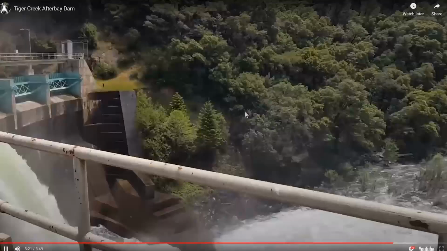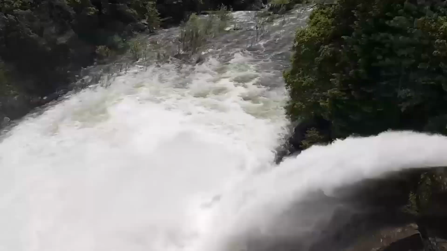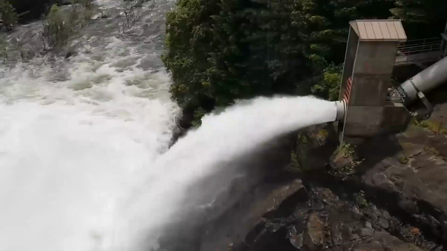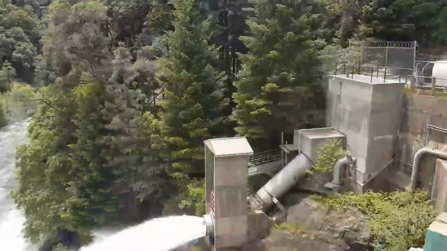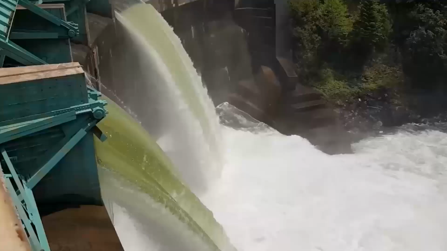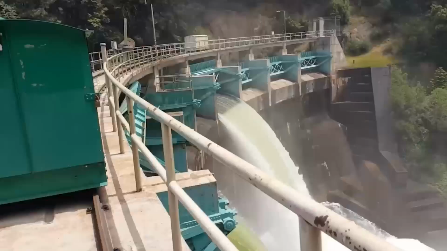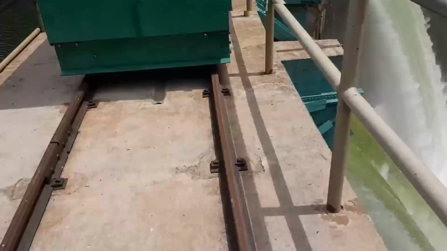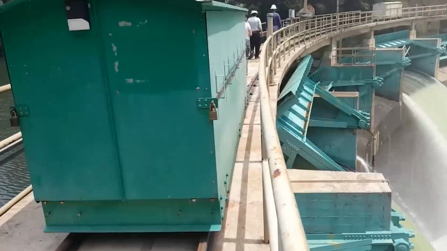So this is Tiger Creek Afterbay Dam. It's 2017. There was a huge runoff, so they're opening spill gates and our throttling knife gate valve, which you see right there. It's a 48-inch throttling knife gate, and it sees probably about 40 to 50 feet of head here. Those are the radial gates I was telling you about.